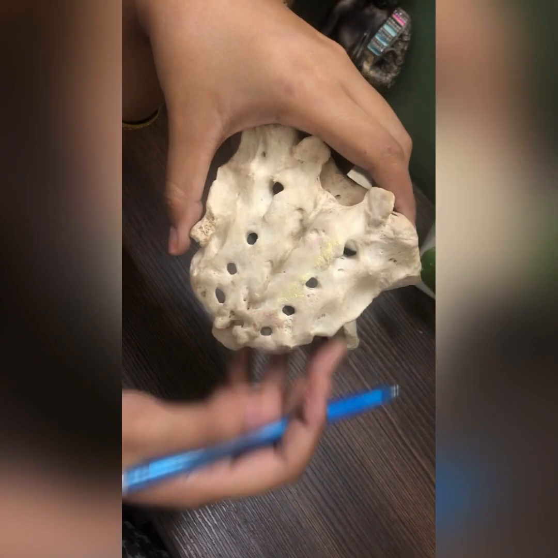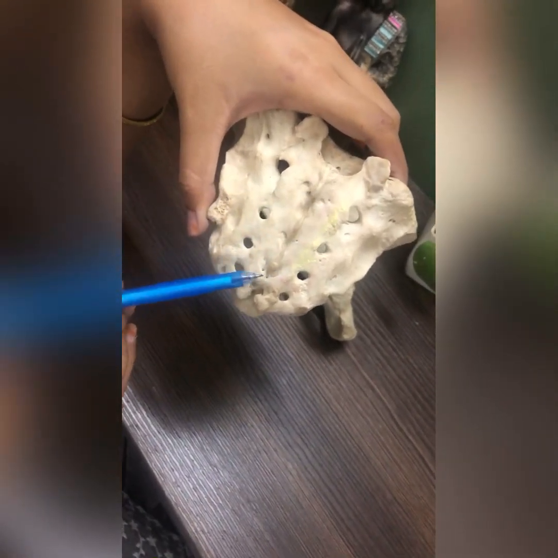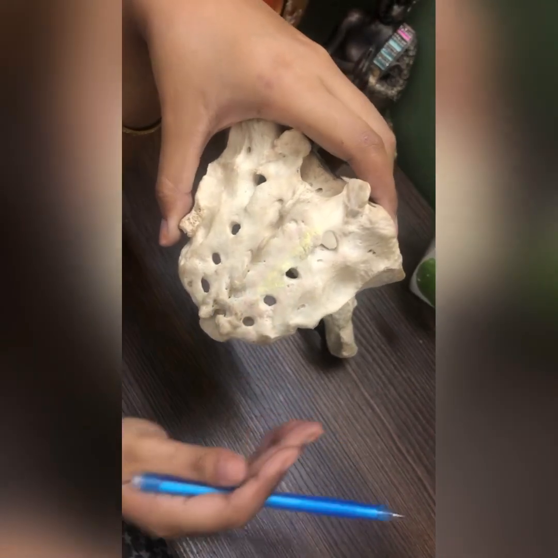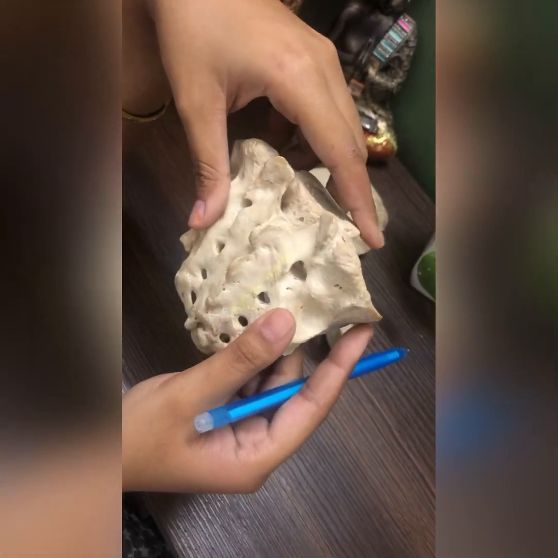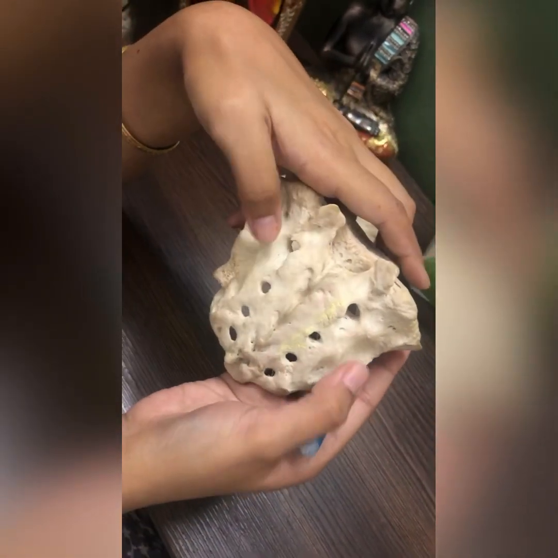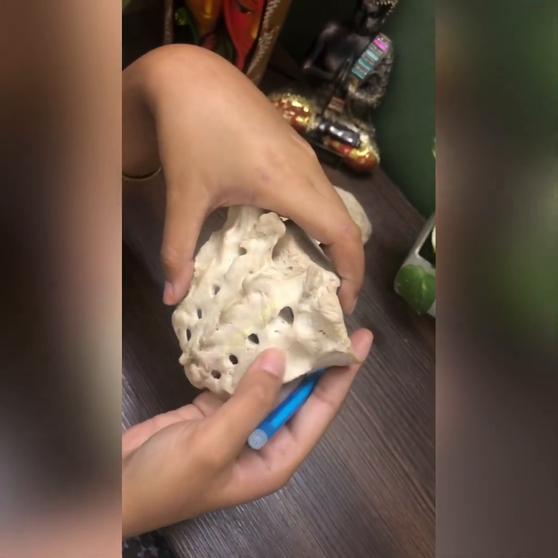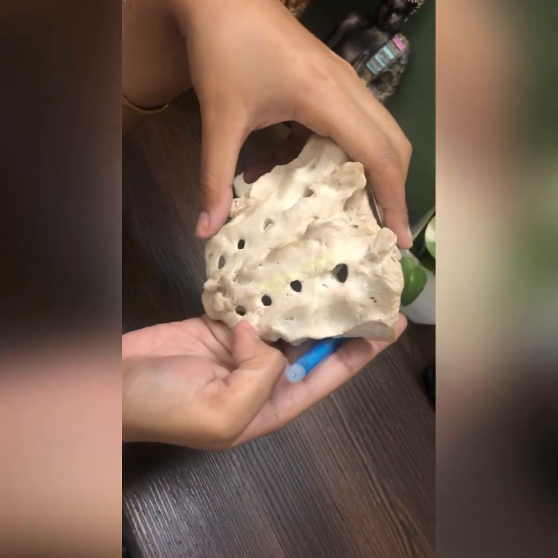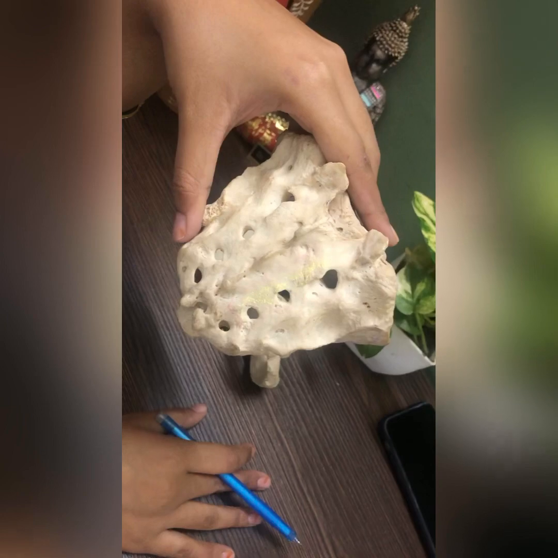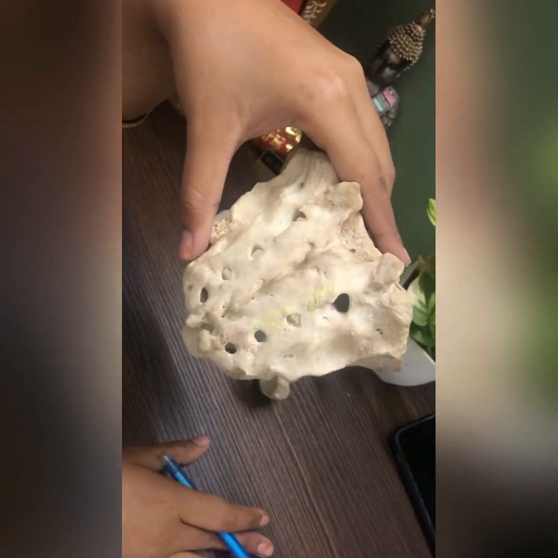So you have known already that this is the median sacral crest, dorsal sacral foramina, intermediate sacral crest. Now there comes the lateral sacral crest, which is outside these dorsal sacral foramina, and these are formed by the fusion of the continuous rows of the transverse processes of these 5 sacral vertebrae.